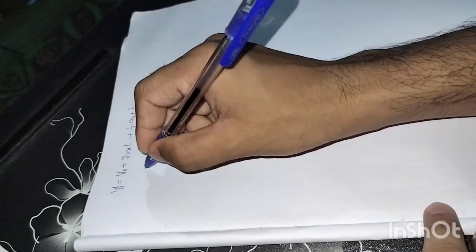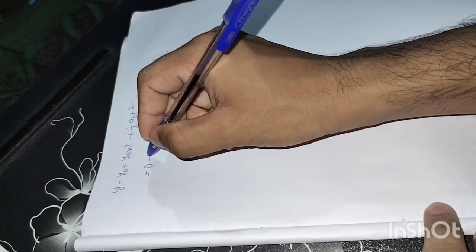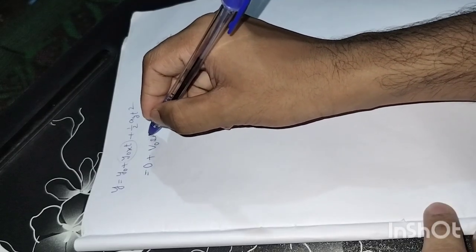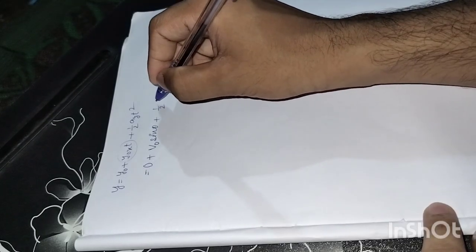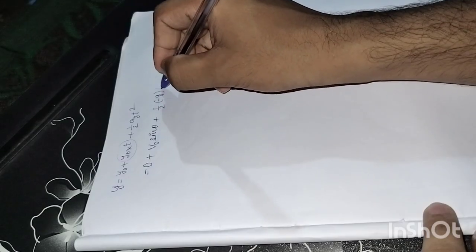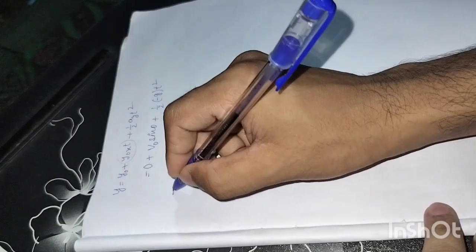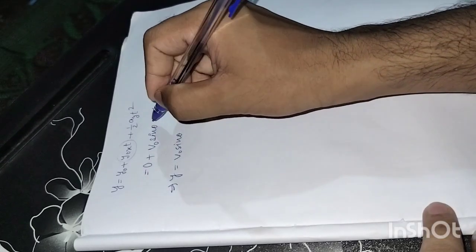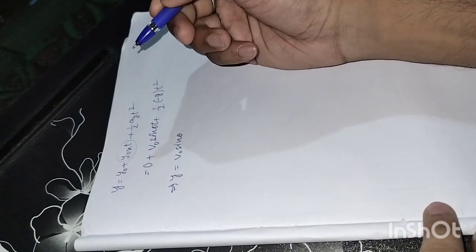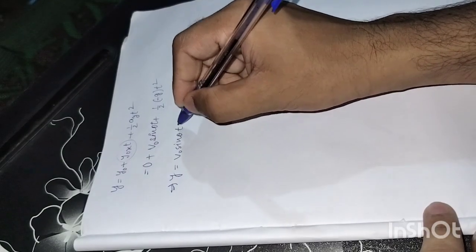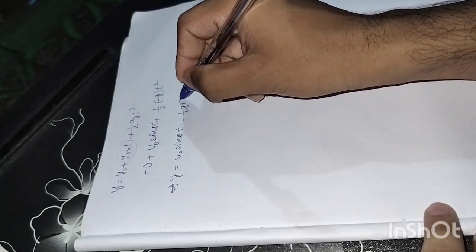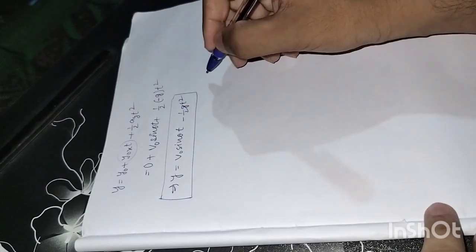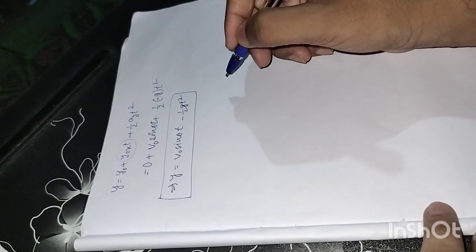From this equation, what we can write? Put y naught as 0. This will be your v naught sin theta naught plus half a_y, which means minus g, then t square. So simply you will have v naught sin theta, I have missed the term t here, v naught sin theta naught t minus half g t square. So this is your y displacement, that is your vertical displacement, along the upward direction.